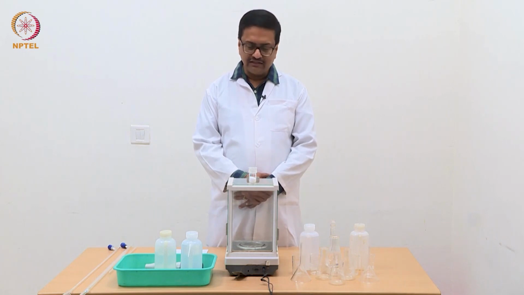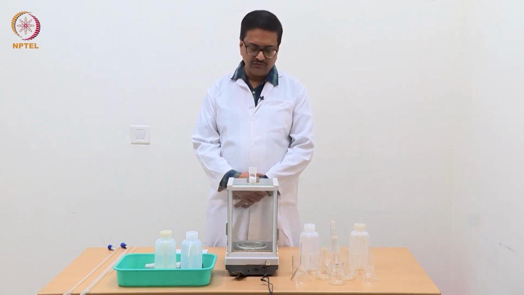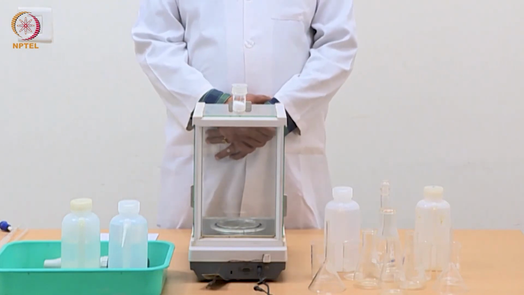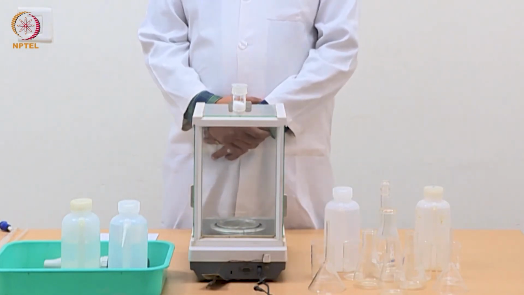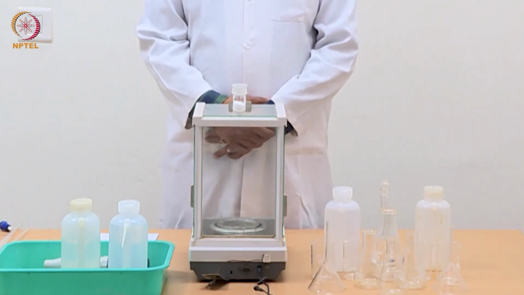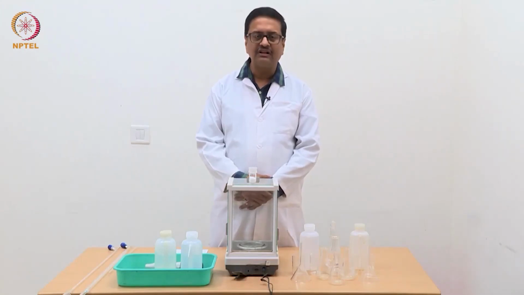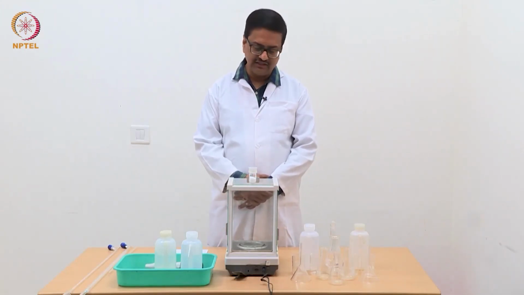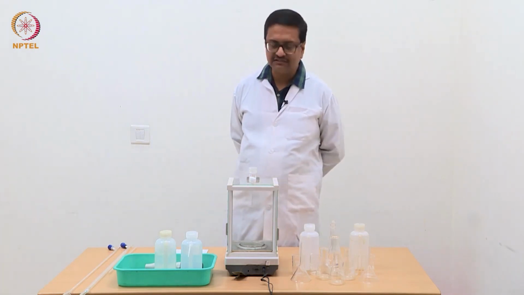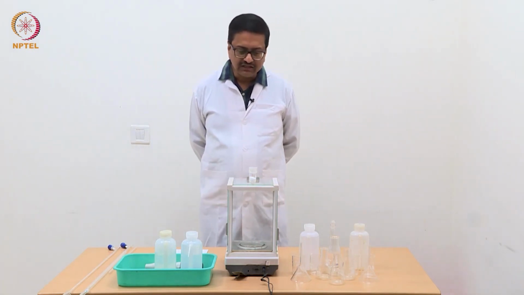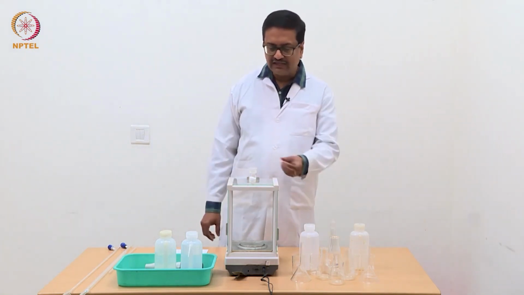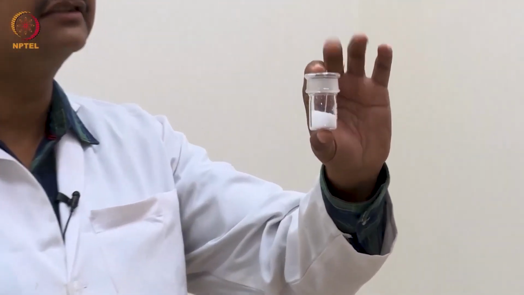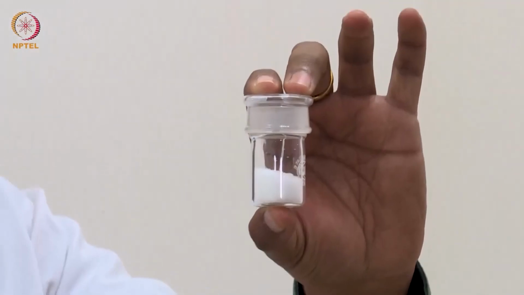A primary standard is a compound which can be used for a long period of time in solution, and the strength of that solution does not change over a period of time. The compound is very stable in solution and does not decompose easily. So, for acid based titrations we normally use oxalic acid dihydrate, which is here in this bottle.